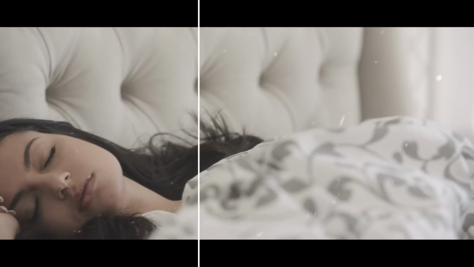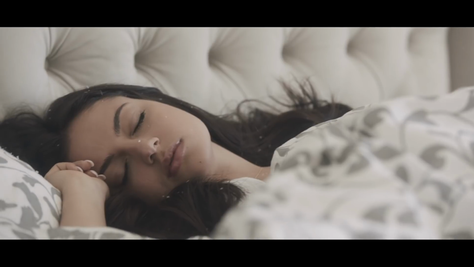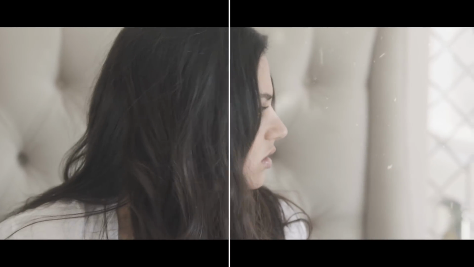The snow effects, most of them are overlays, or other times when they have to fall behind her, they have masks. She's been rotoscoped, or she had that linear color key sort of technique that I showed you before. And that's pretty much it. Those are the main effects that went into this.